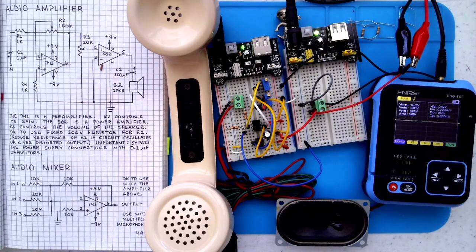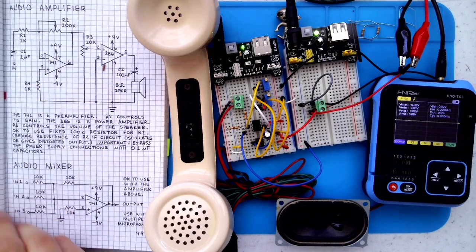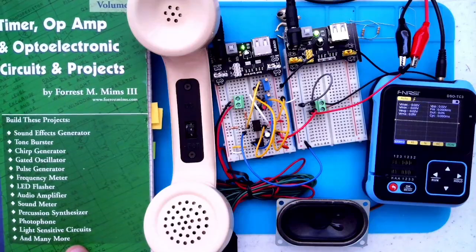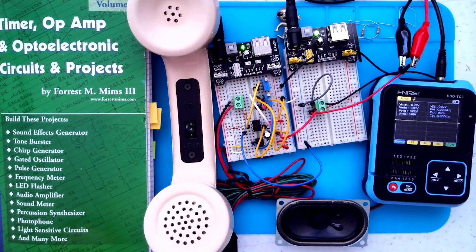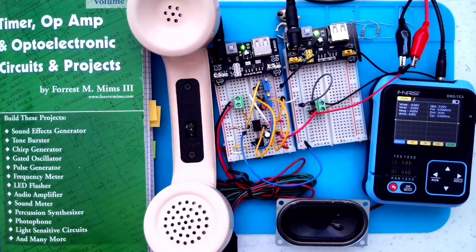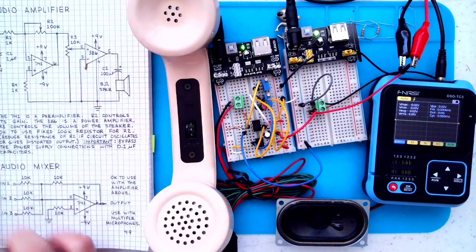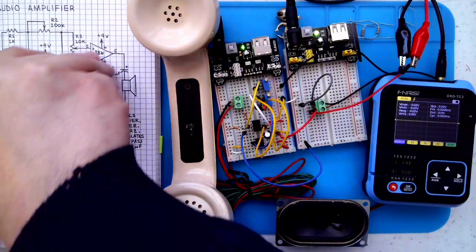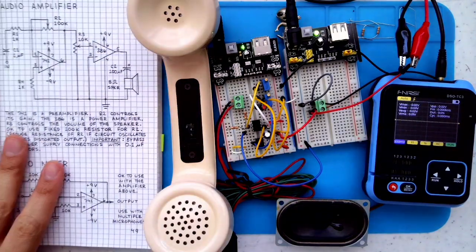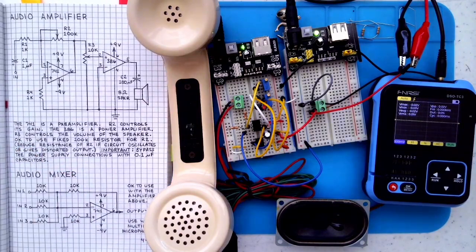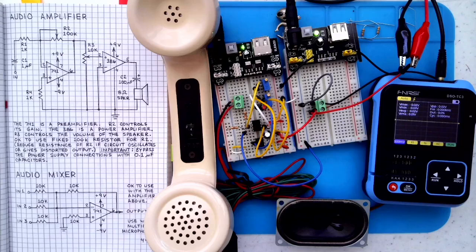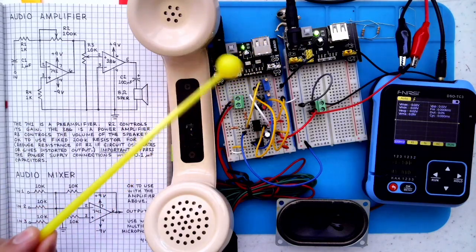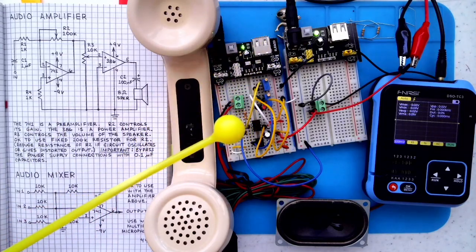Today I'm showing the audio amplifier circuit from the famous book Timer, Op Amp and Optoelectronic Circuits and Projects by Forrest Mims III. This is one of the op amp circuits, and it's using the dual power supply. So I have two 5 volt power supplies being used right now.